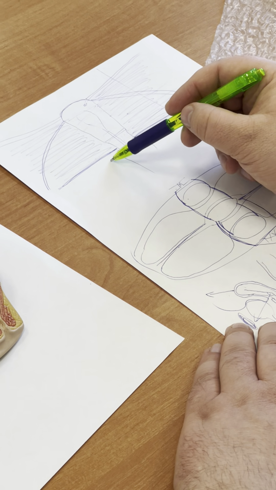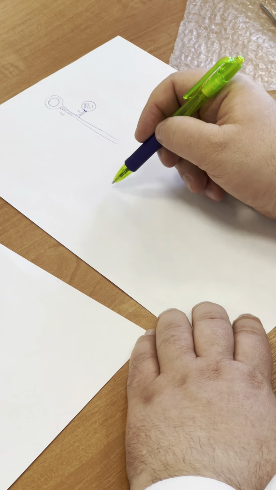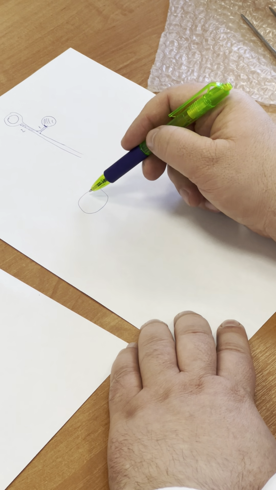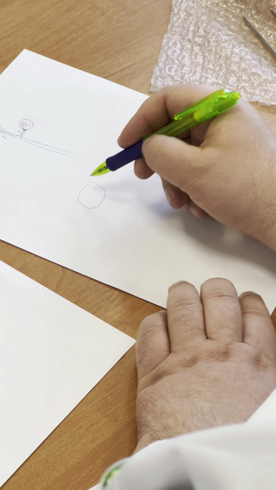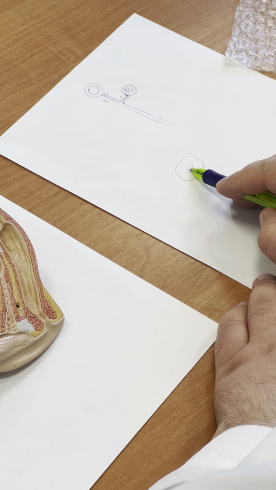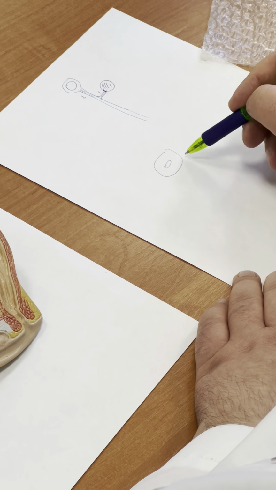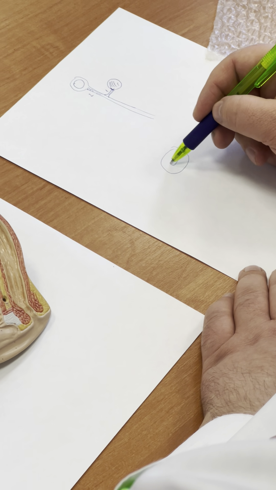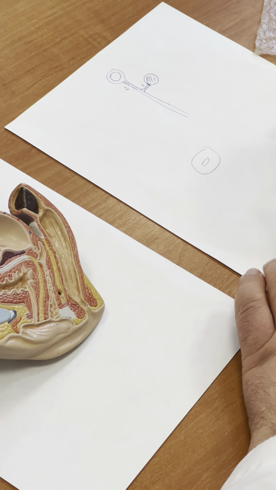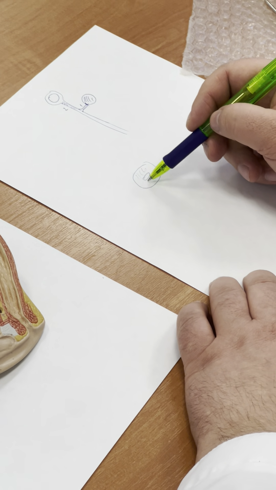And if we cut, here it is, we will see the cervix of the uterus, and here it is ostium uteri, that is the opening where the cervical canal opens into the vagina, and that is why the neck of the uterus consists of two lips. It is anterior and posterior.